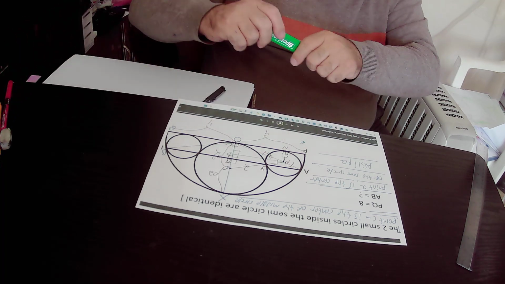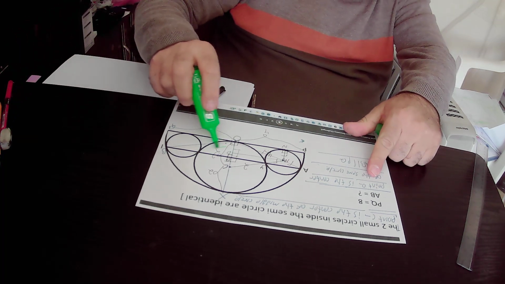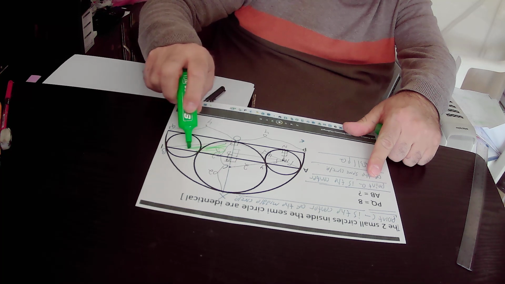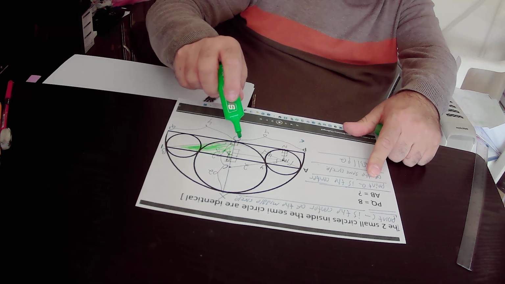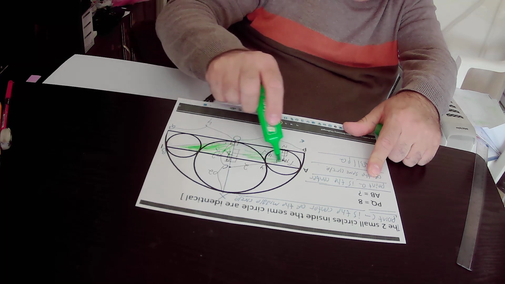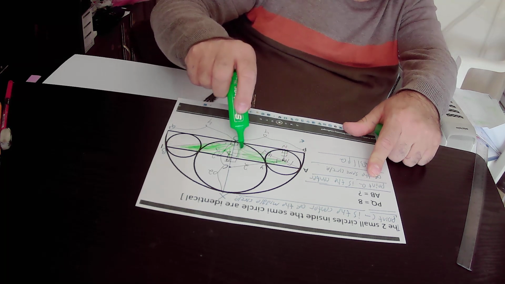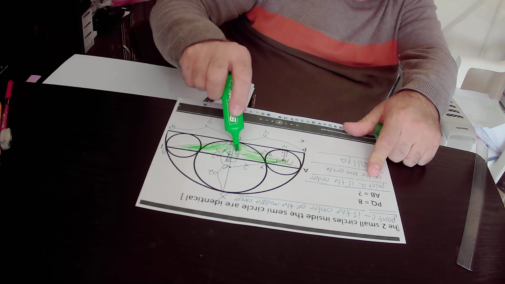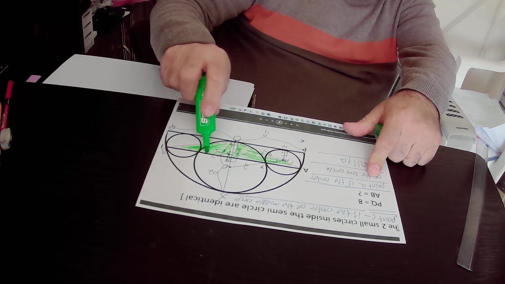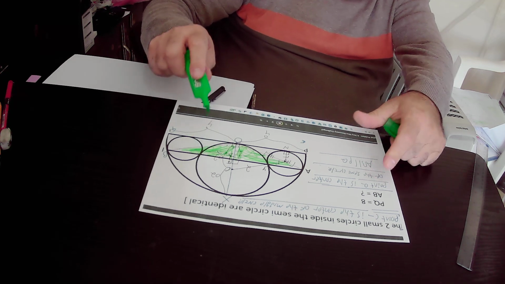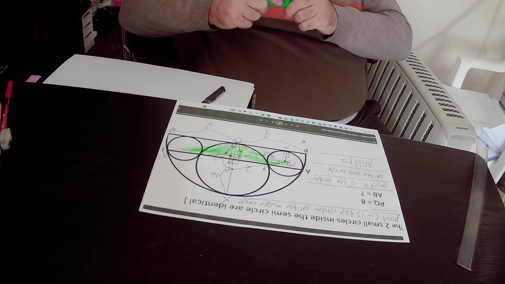So we will prove that the right triangle OEB is congruent to the right triangle OEA. So I will copy those two green triangles and we will prove that they can go into each other.